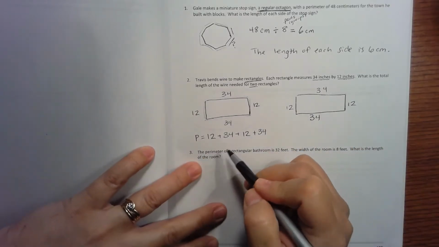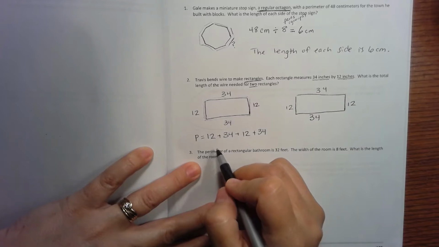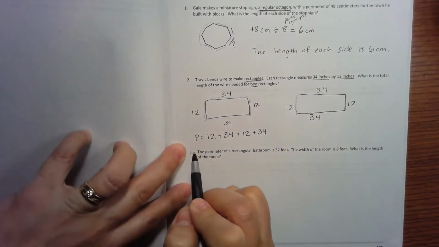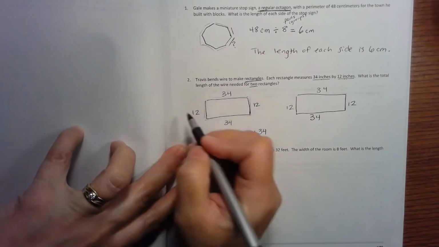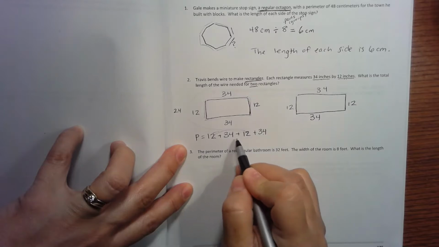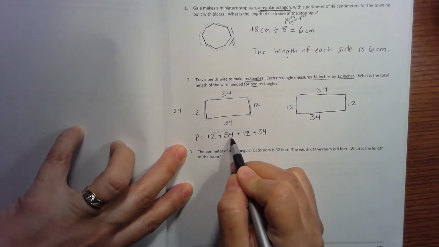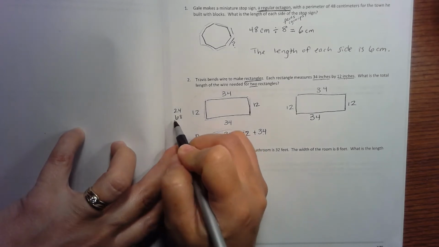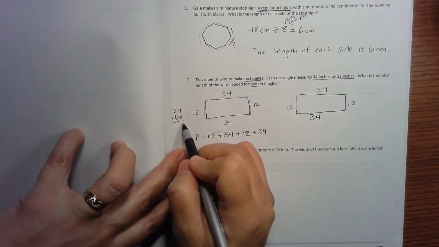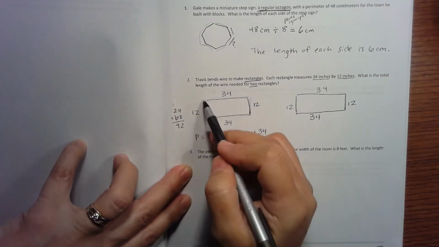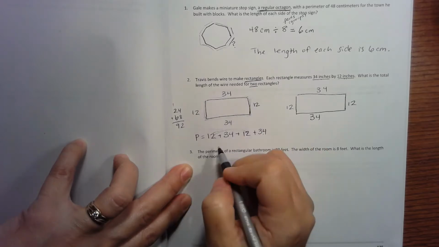So let's see, let's join some things together here. Maybe I'll do it like this. I'm going to use this little corner of my page. I'm going to join my 12, so now I have 24, and 34 and 34. Can I do that mentally in my head? Yeah, 8 and 6, so 68. And I'm just going to write this out here. 12, 6, 7, 8, 9. So 92 is the perimeter of one side.